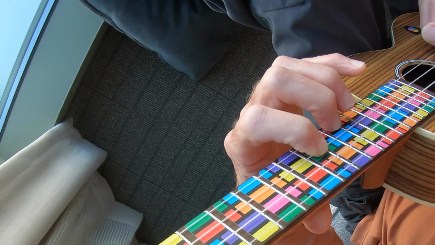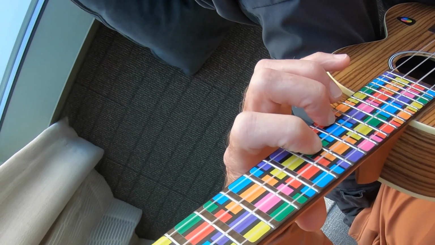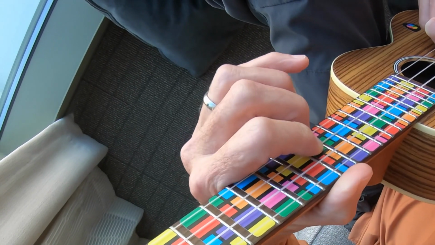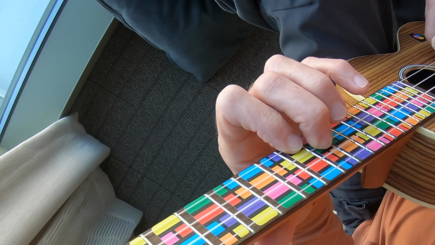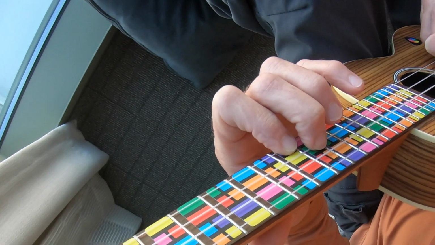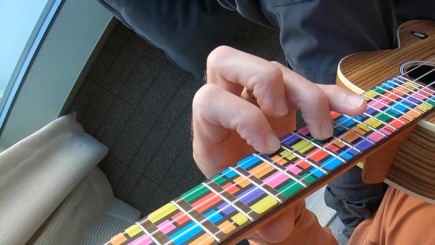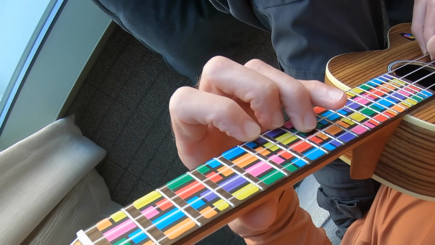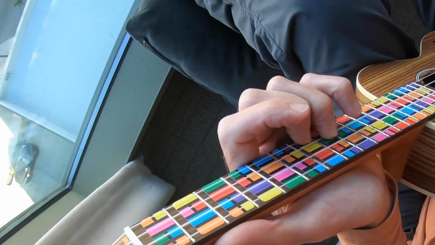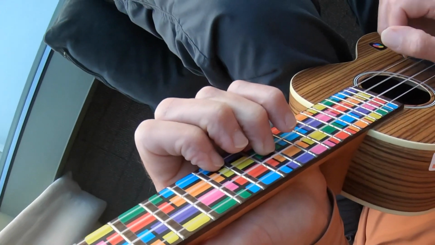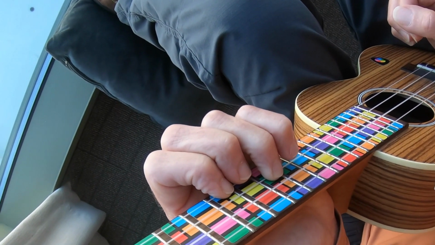Then the next most consonant interval is a fifth, then that perfect fourth, and then you get into a major third, right? Major third, minor third, which has more tension, and the major third sounds more happy, and that minor third sounds more dissonant.